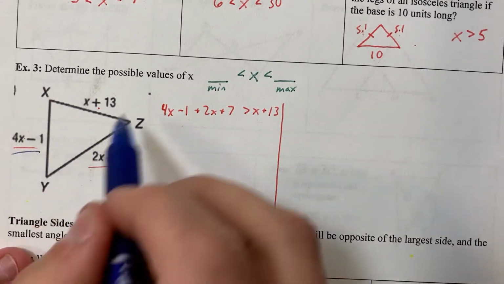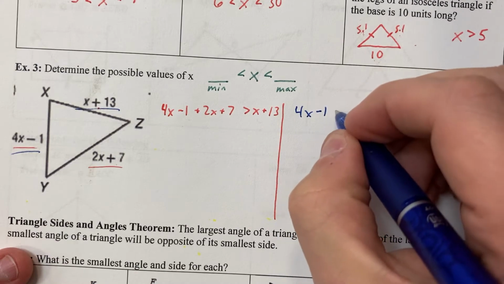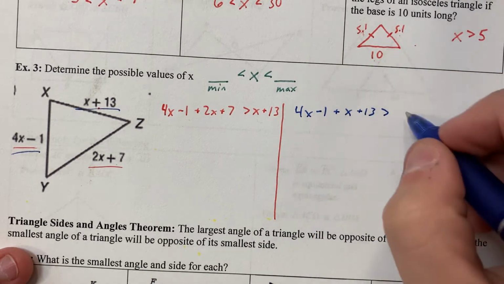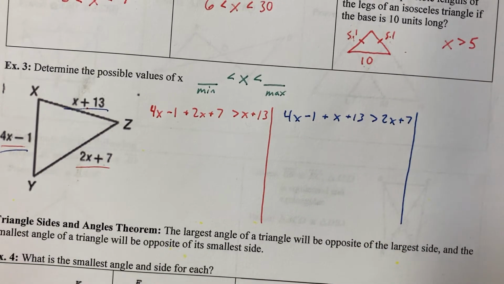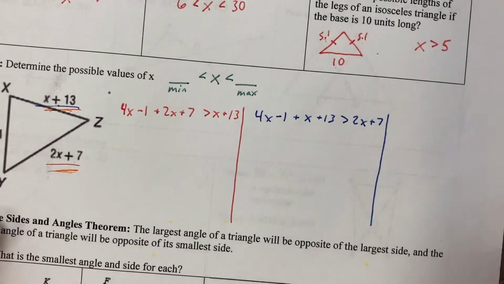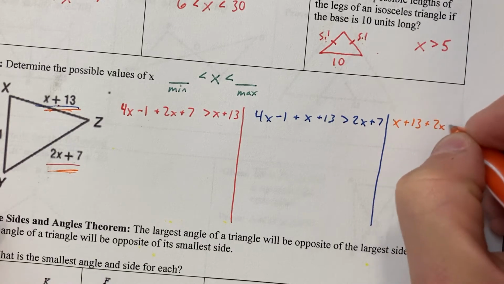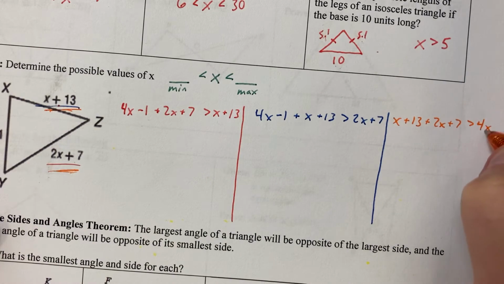We know that these 2 sides added together have to be bigger than that. And lastly, these 2 sides have to be bigger than the third side as well.